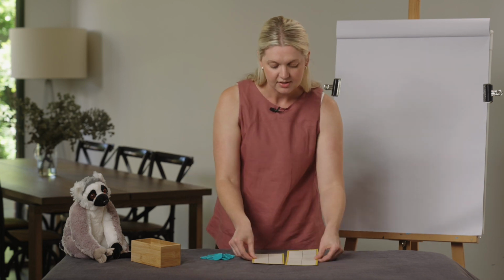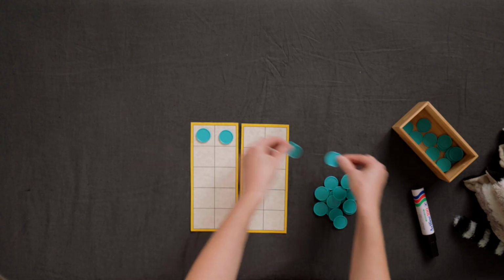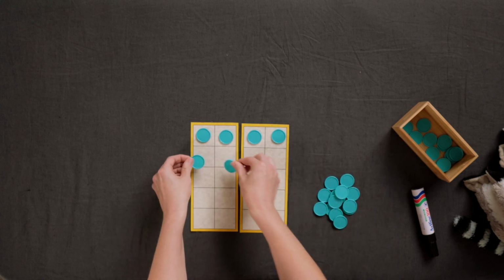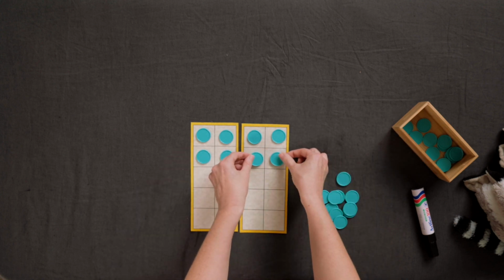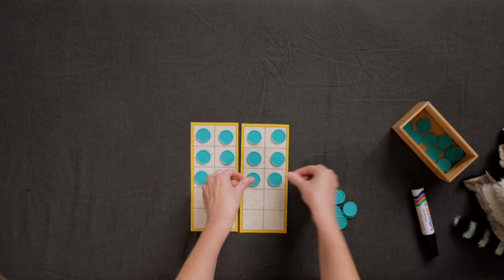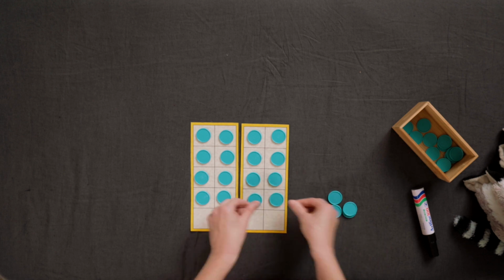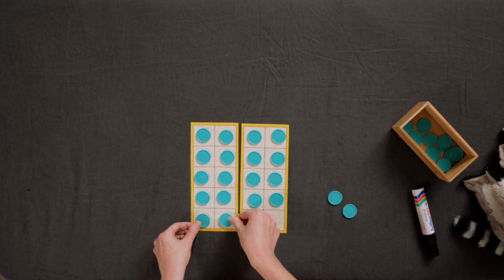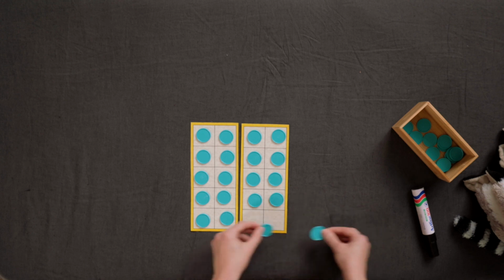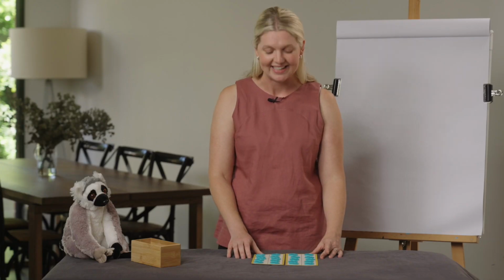Okay, so we're going to use our 10 frames again. I'm going to do 2 here and 2 here. 2 here and 2 here. Another 2 and another 2. Here we go. And 2 more. Oh, our 10 frames are full. That looks the same to me.